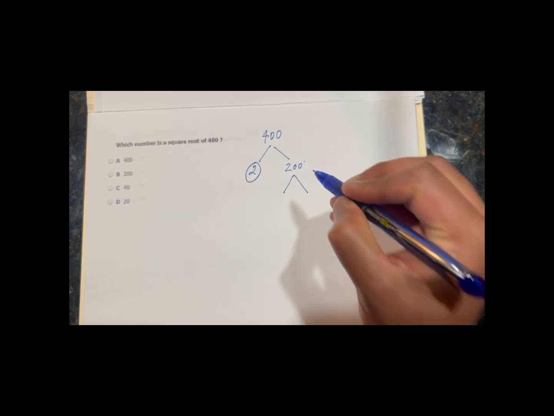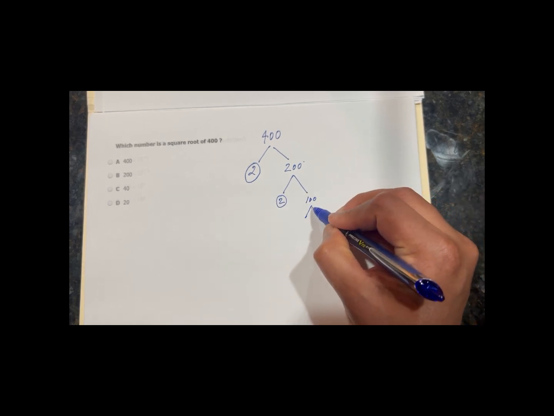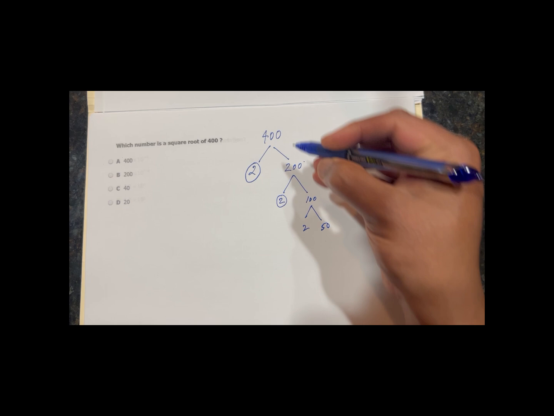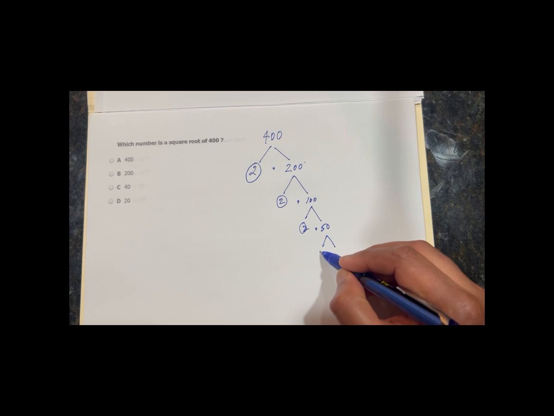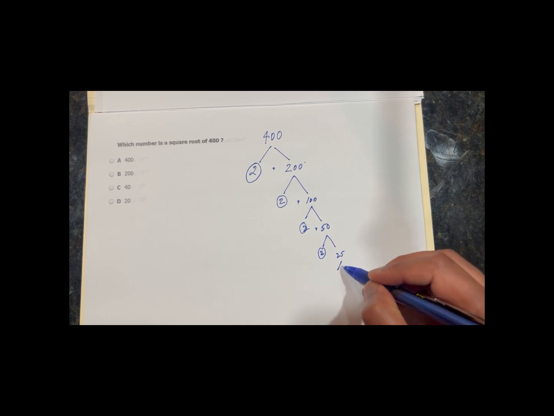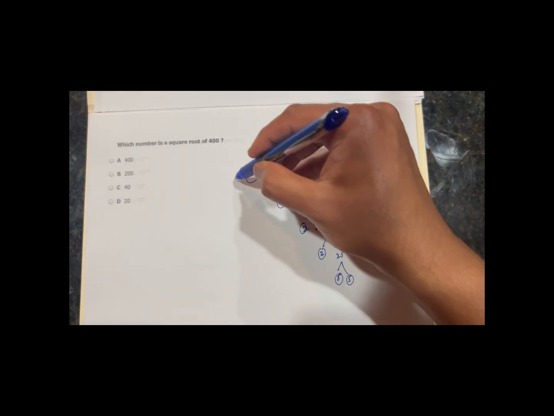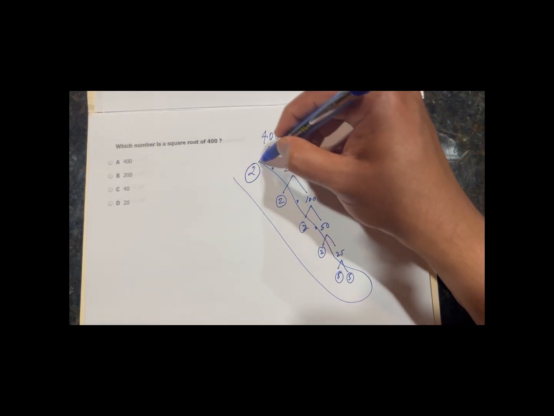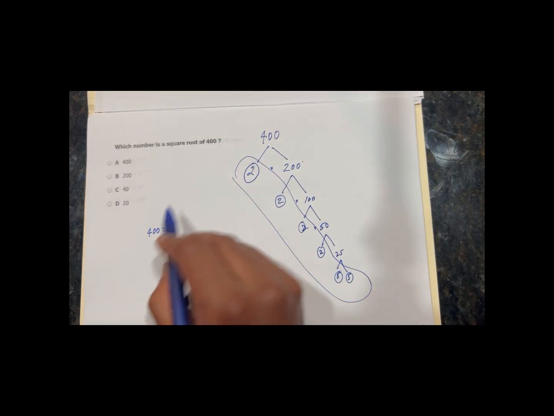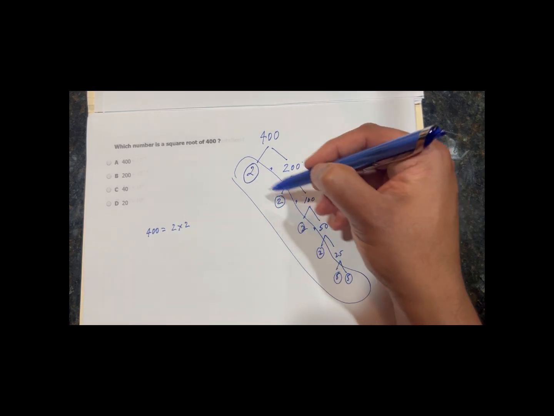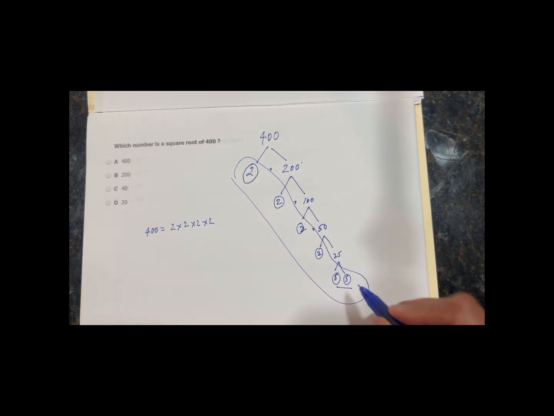Now, 200, you do this again. This is 2 times 100. You circle that. This becomes 2 times 50. All these things are basically multiplication signs. There is that. And then you've got 2 times 25. And 25 goes 5 times 5. So now you collect all these circled numbers. So that's 400 is equal to, I'm just going to write it out here, 2 times 2, 1, 2, 3, 4, so 2 times 2 times 2 times 2 times the 2 5s.